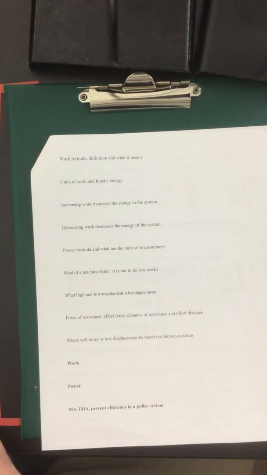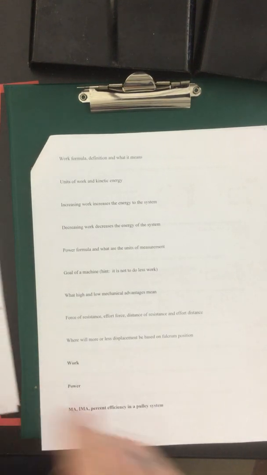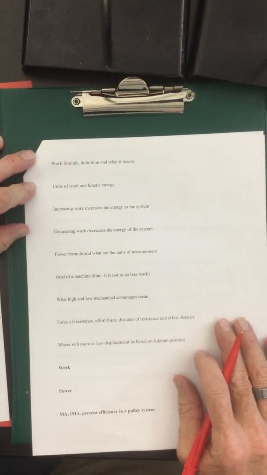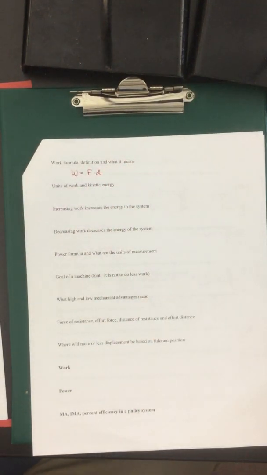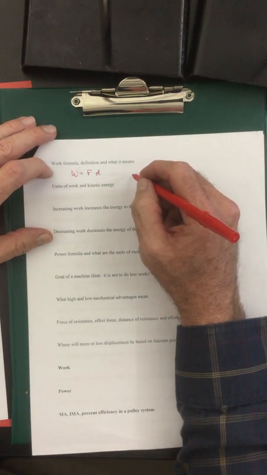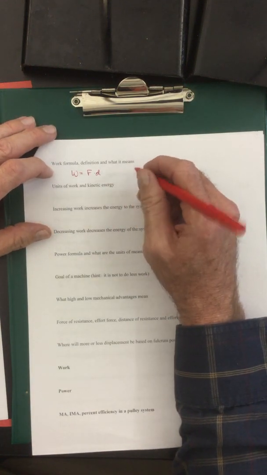Okay, on to our last page. We have the work formula, the definition, and what it means. So work is equal to force times distance. Here's the formula. And what it means is that when you apply a force and move an object, you'll be doing work.